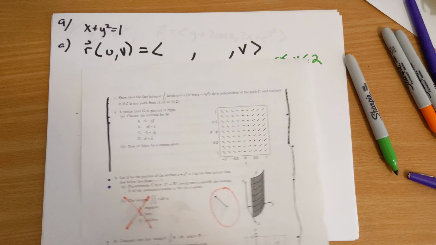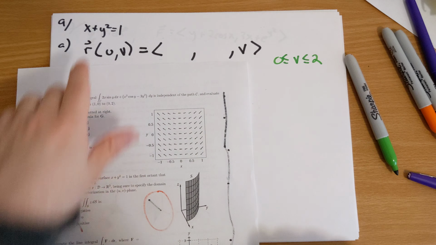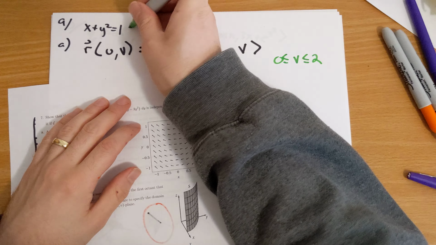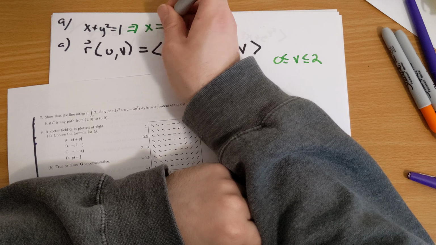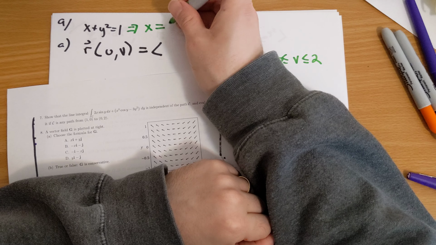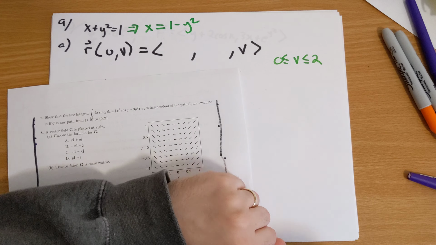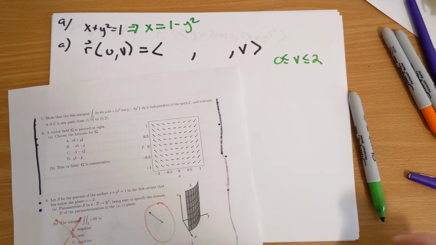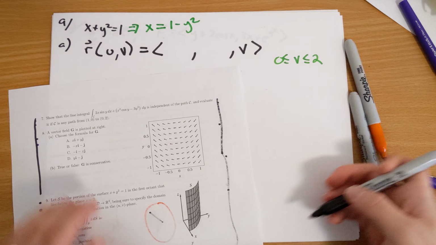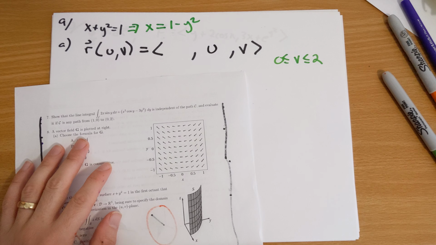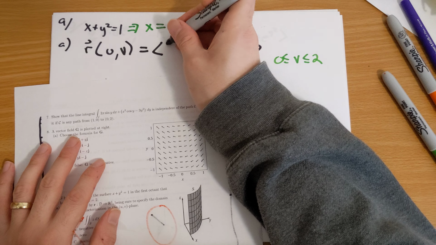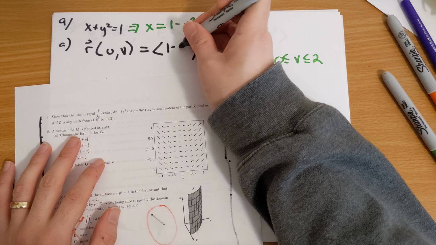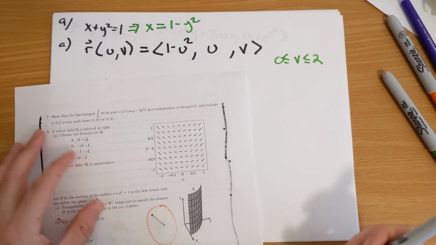Now, as for the x and the y coordinates, rearranging x plus y squared is equal to 1, solving for x in terms of y gives us x is equal to 1 minus y squared. And so this suggests that we're going to use a parameter u to replace y, and then in that case, x will just be 1 minus u squared.